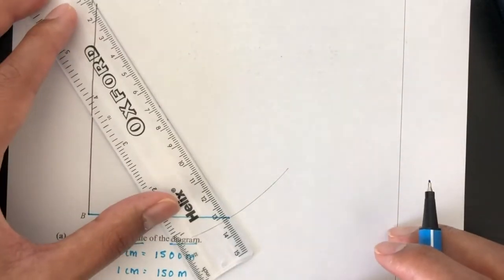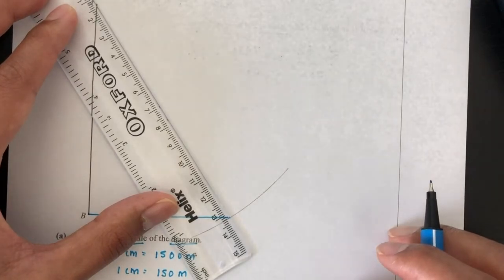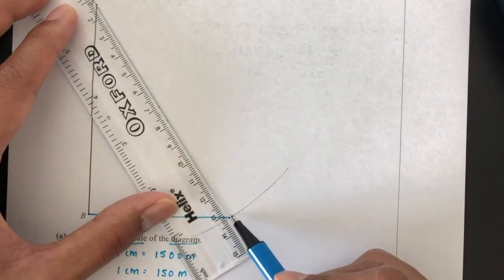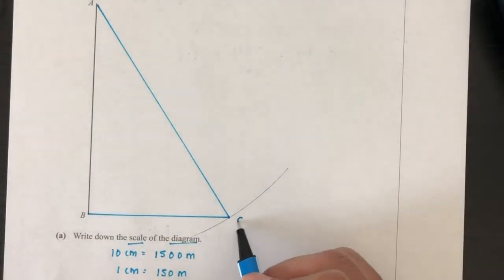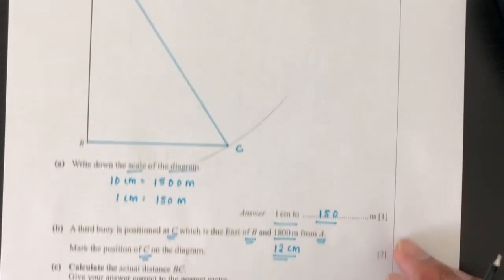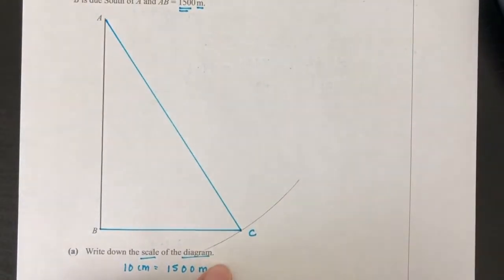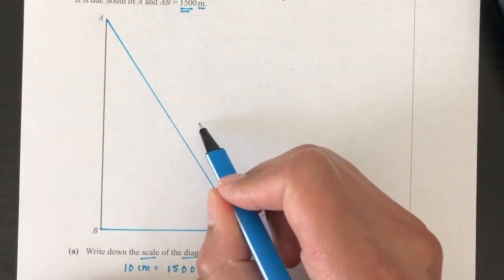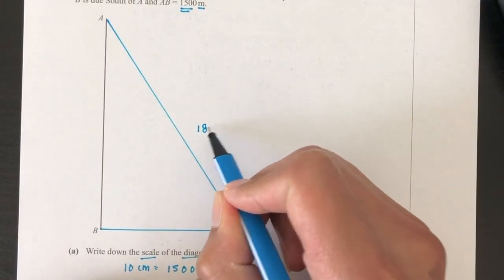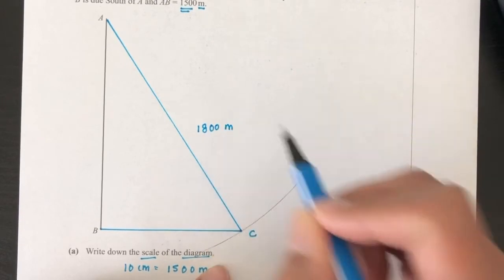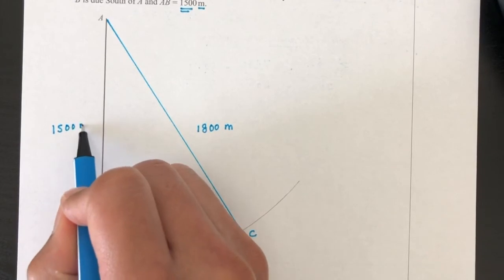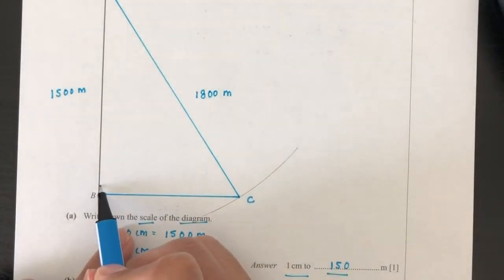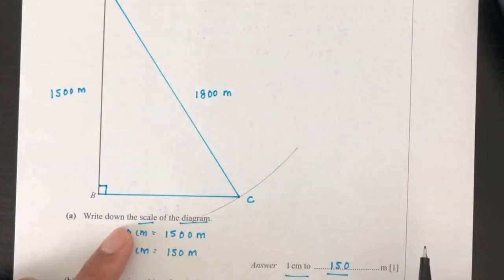So joining this one to A as well, you will have A, B, and C. C is right here. So where AC is equal to 1800 meters, and this one is given by 1500 meters. This is 90 degrees exactly east of B.